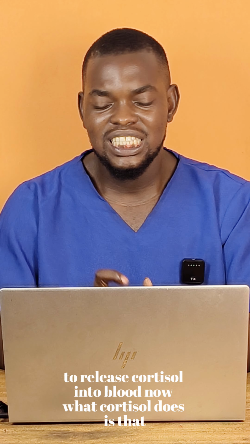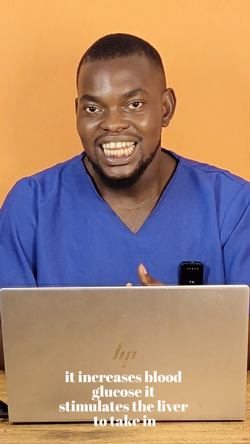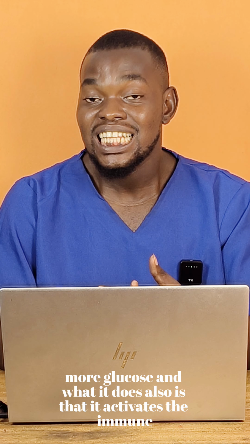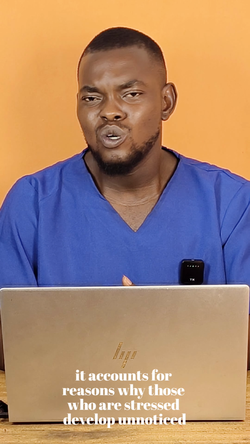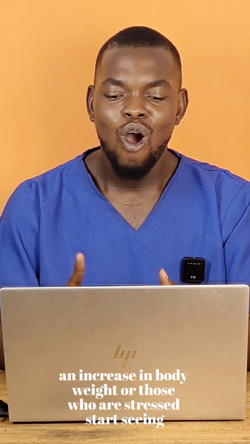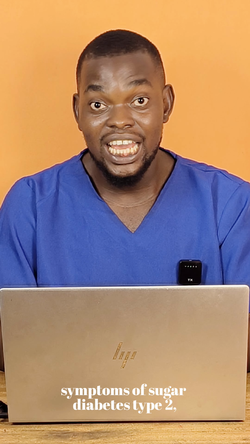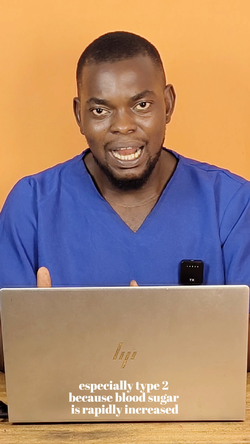What cortisol does is that it increases blood glucose. It stimulates the liver to take in more glucose, and it also activates the immune system. With cortisol increasing blood glucose, it accounts for why those who are stressed notice an increase in body weight, or start seeing symptoms of diabetes, especially type 2, because blood sugar is rapidly increased.